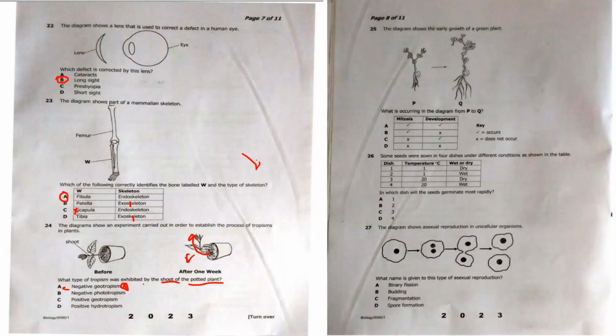The diagram below shows the early growth of a green plant. What is occurring in the diagram, P and Q? So what is occurring here is mitosis. So it grows by mitosis. Then, of course, there is the development. So it's A. So the answer here is A.